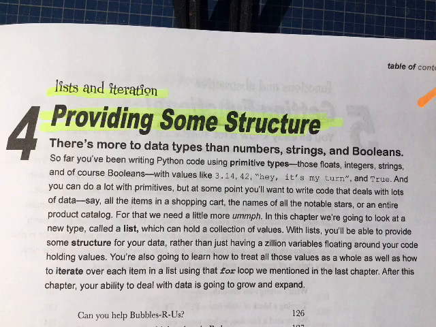List and iteration, providing some structure. There is more to data types than the numbers, strings, and booleans. So far, you've been writing Python code using primitive types, those floats, integers, strings, and of course booleans, with a value like 3.14, so pi, right? 42, hey, it's my turn, and true.